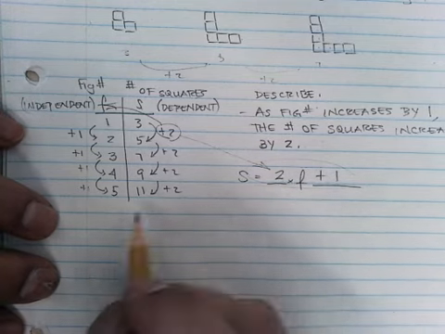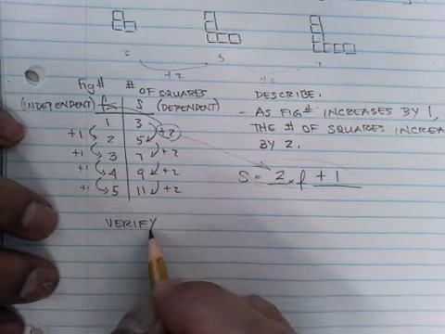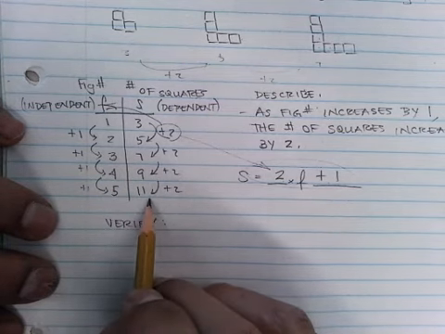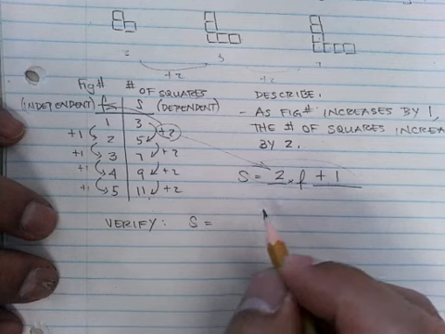And this is why we verify also. If in fact this is the equation, then it should work with any of these data sets. If figure number 3 is plugged into this equation, we should get 7 squares. So let's prove it. Here's how you verify.